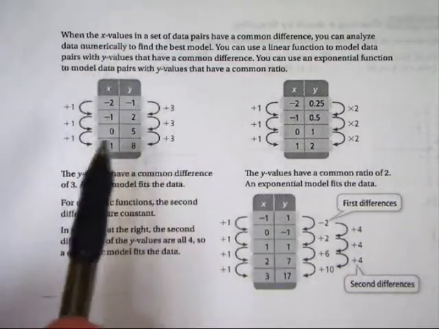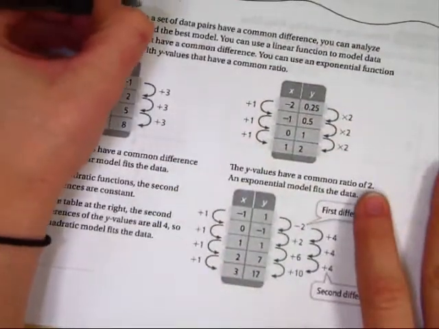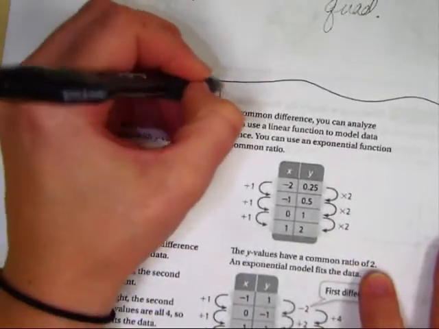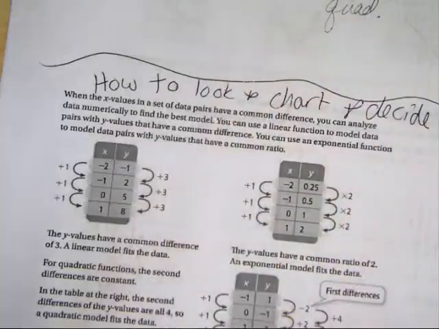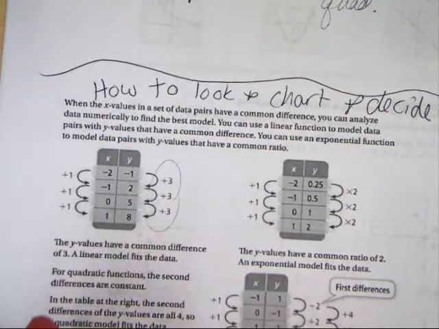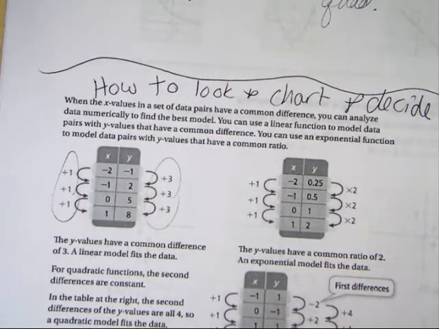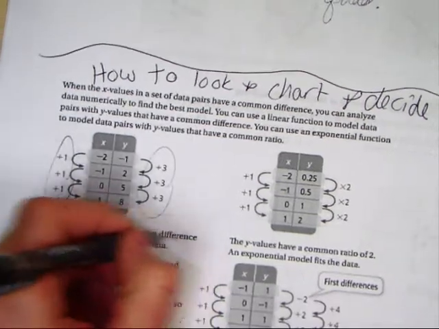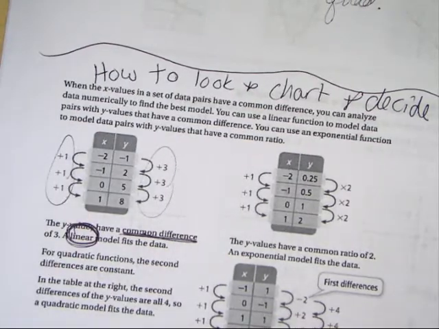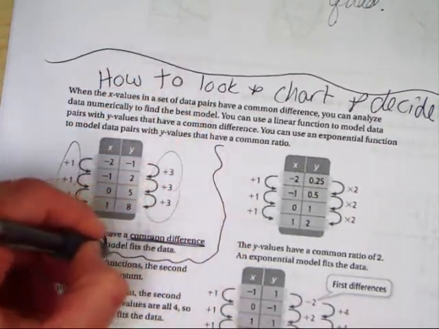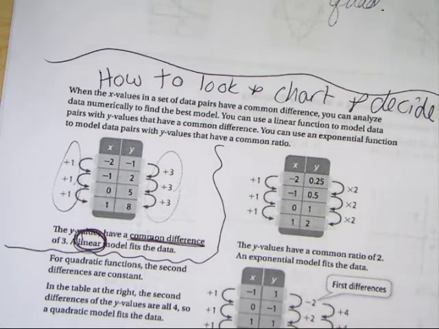we need to make sure that you understand how you can look at just an XY chart. So this one is how to look at a chart and decide. This way you don't have to graph them, you just look at your chart. Take a look at this first chart. Can you see how it skips by like plus and minus on this side and plus and minus on this side? That's what we call a common difference. This means that it is linear. So this little section is linear. It has a common difference.